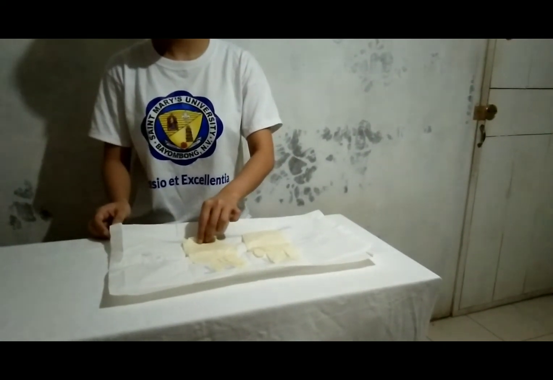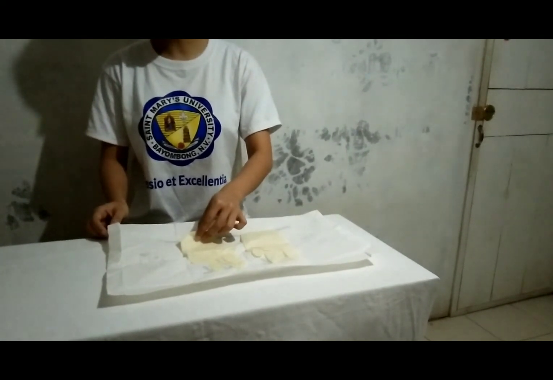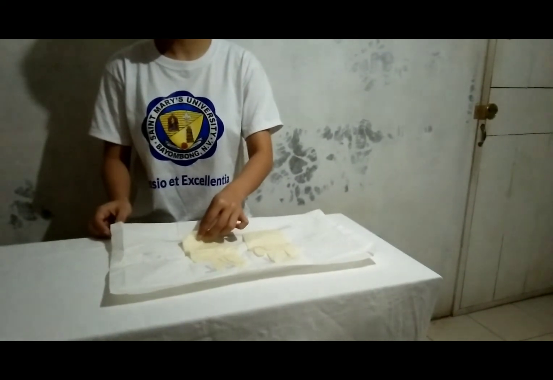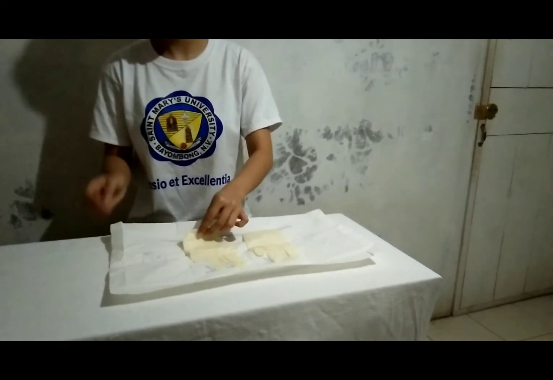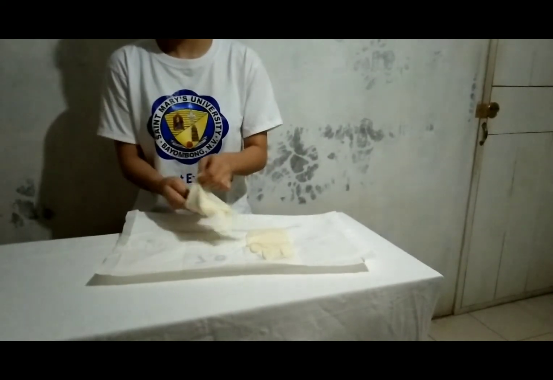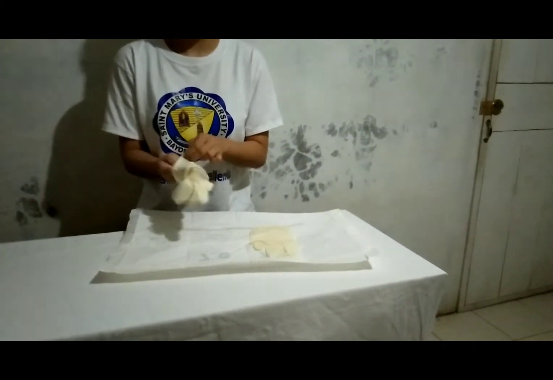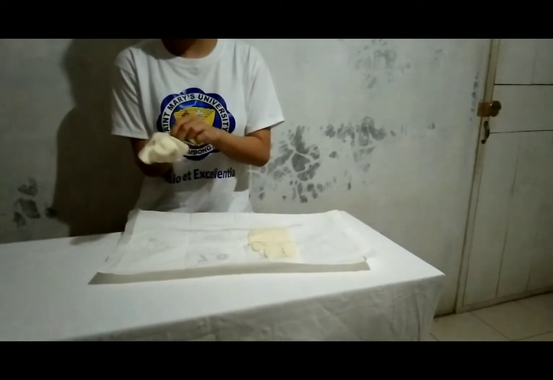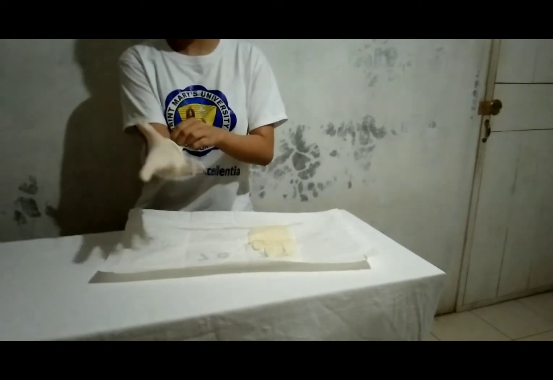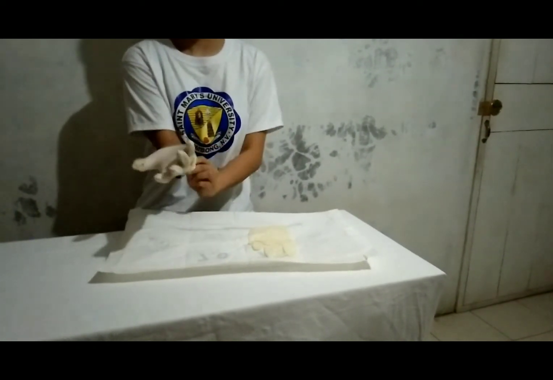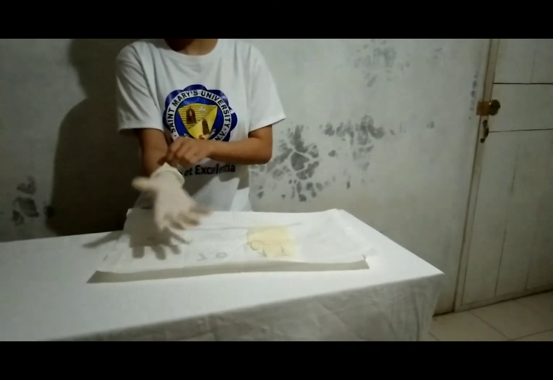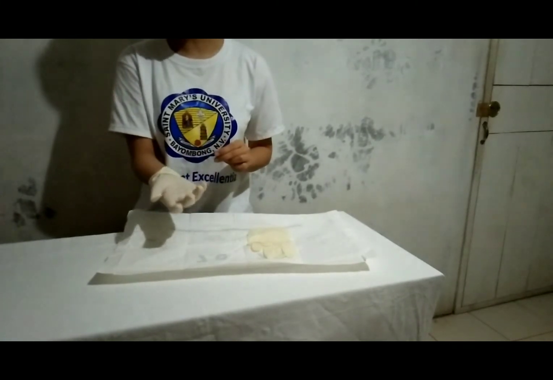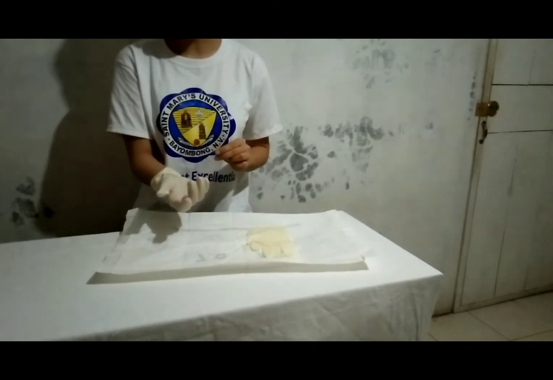Then, insert the dominant hand into the glove and pull the glove on. Keep the thumb of the inserted hand in place, then leave the cuff once the non-sterile hand has released the glove.